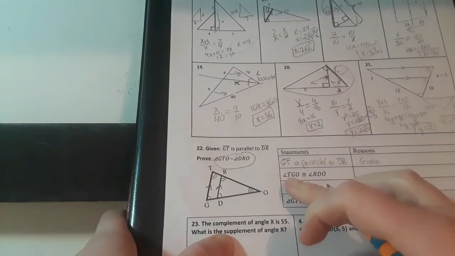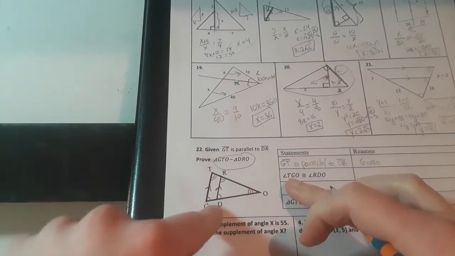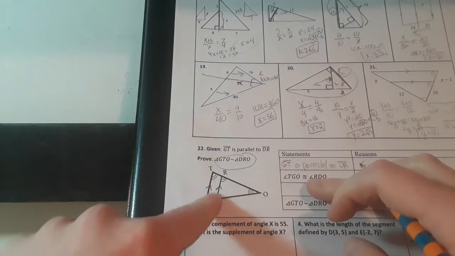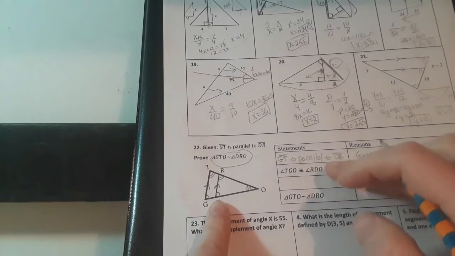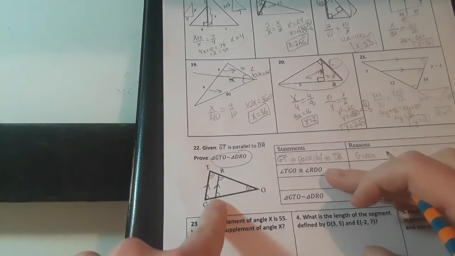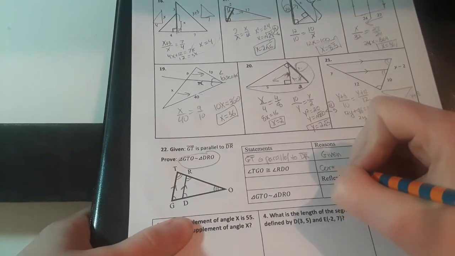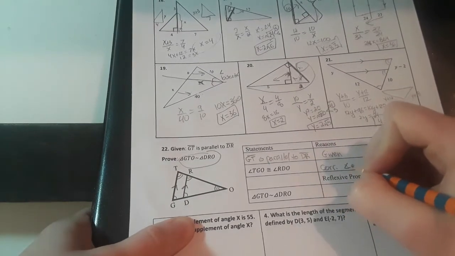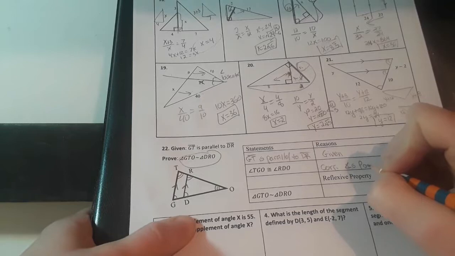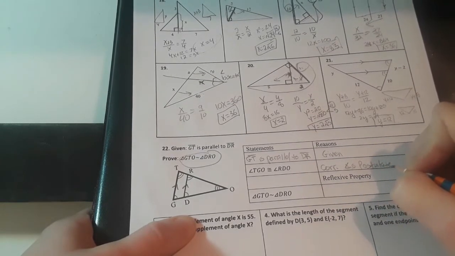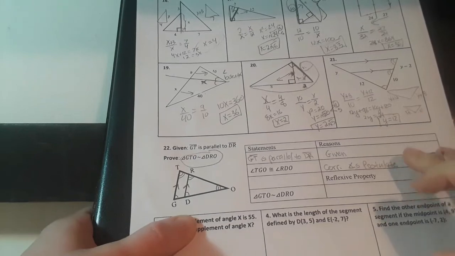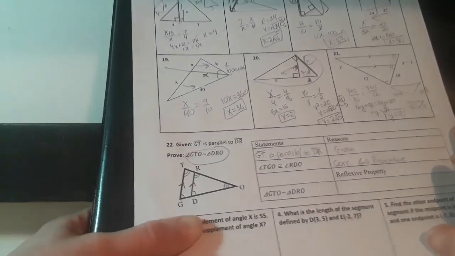Okay, and then they tell us that angle TGO is congruent to angle RDO. We had that, right? That was something we added to the picture. So how did we know that? Remember, we knew that they were congruent because they were corresponding angles. So we're going to be using the corresponding angles postulate, because that's the rule that tells us that if lines are parallel, then corresponding angles are congruent. So the corresponding angles postulate is our reason for saying that they're equal.